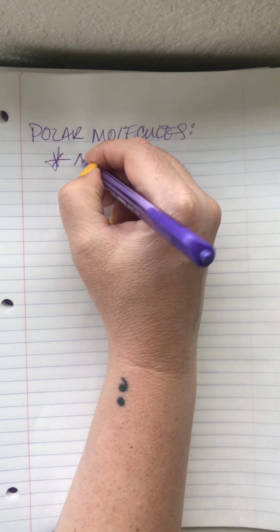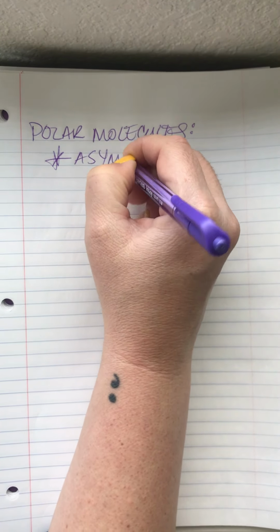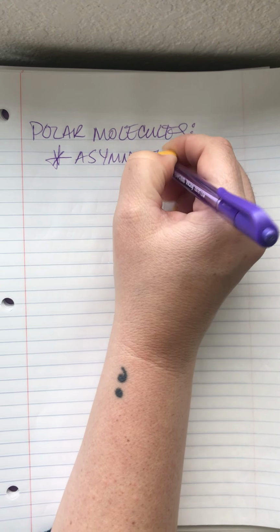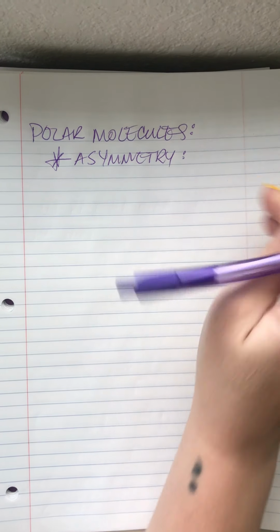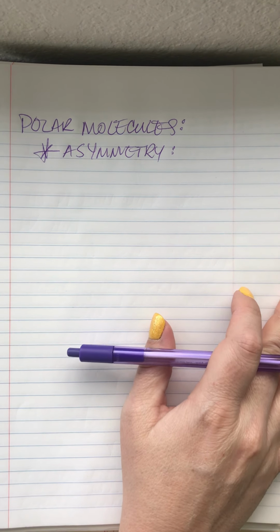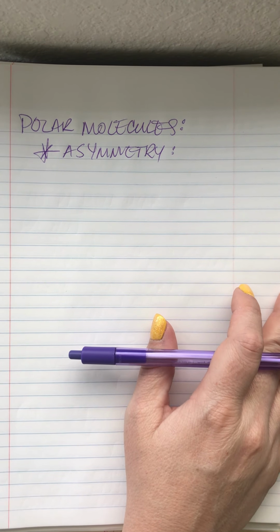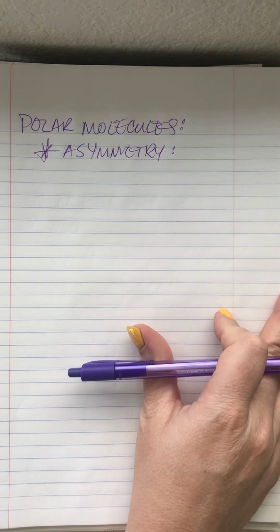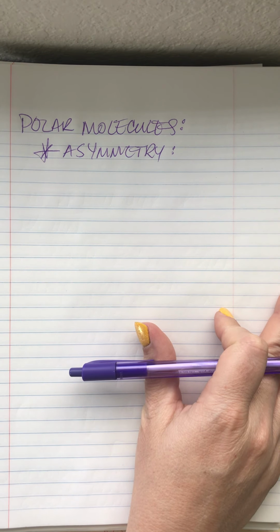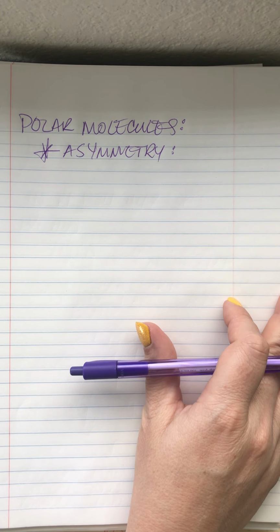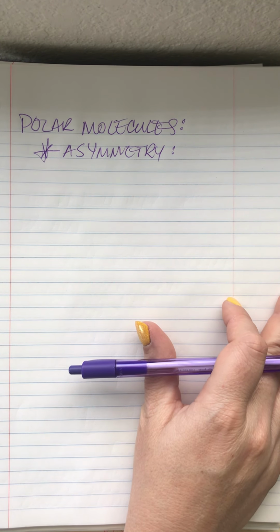Yes. So we would have asymmetry, and there's two main types of asymmetry that we can have. Do you guys remember those? Mirror, or I don't know, actually. You're thinking chirality, I think, which is fun, but no.